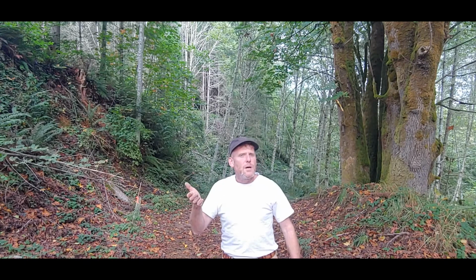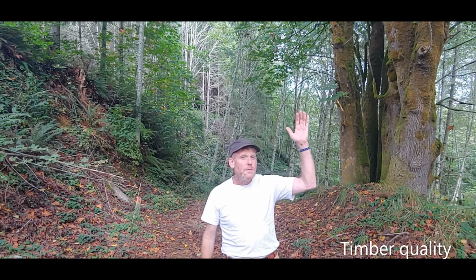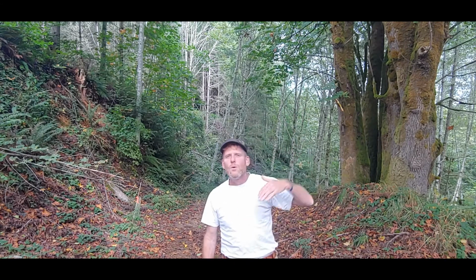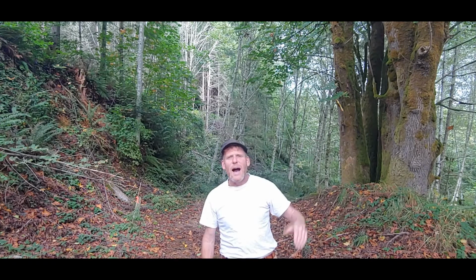There's some other kind of damage in the canopy. This leads me to also then look at timber quality. Are the trees nice and straight? Are they limb free? Or do they have a lot of sweep to them? Is there some damage on the trunk or in the crown? Is there some other kind of obvious defect that looks like it would diminish timber quality?